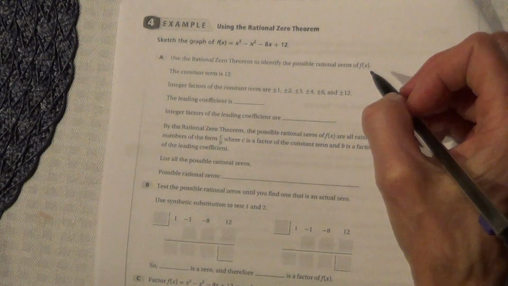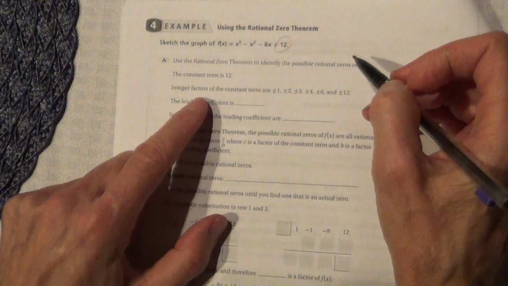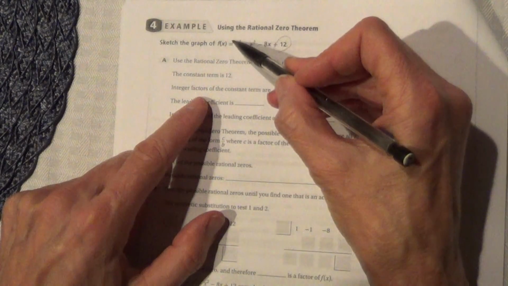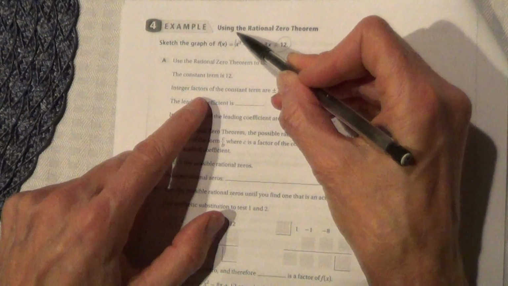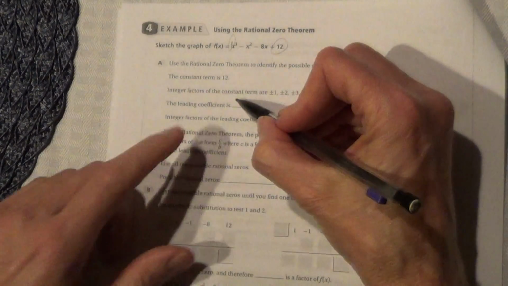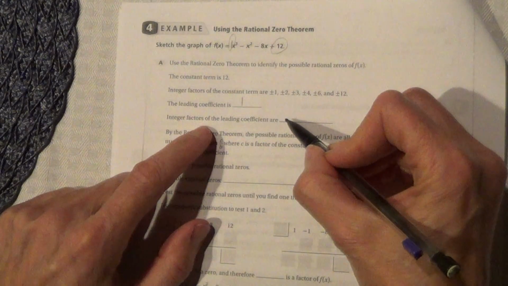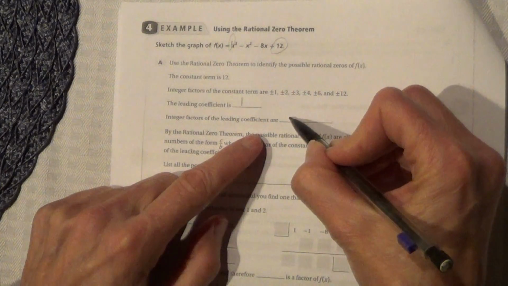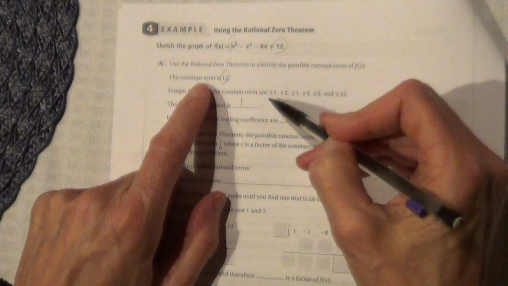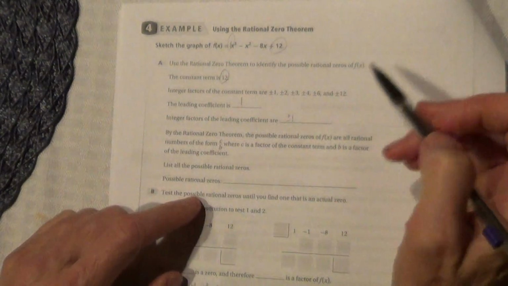Okay, so use the rational zeros theorem. We take our constant and we take our integer in front of the leading term. So the leading term coefficient is 1. The integer factors of the leading coefficient are plus or minus 1. Those are the only factors for that. Now on 12, the factors were 1, 2, 3, 4, 6, and 12.